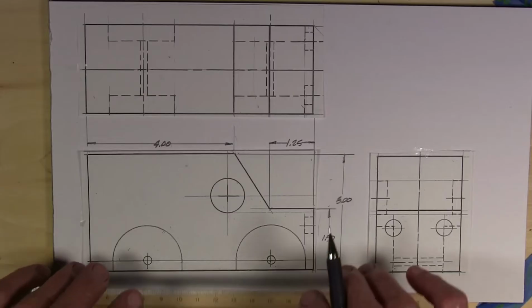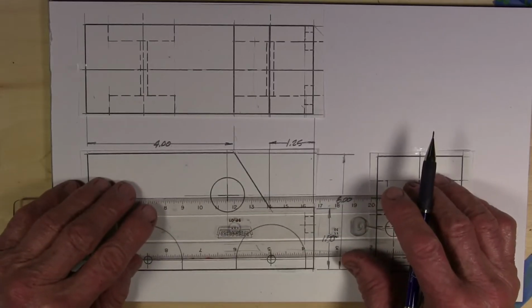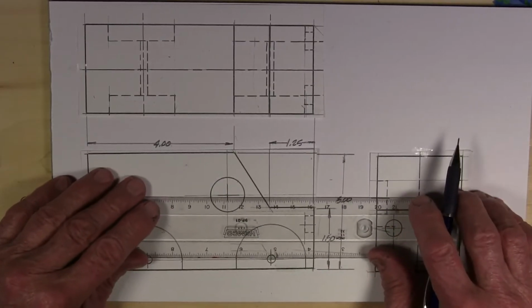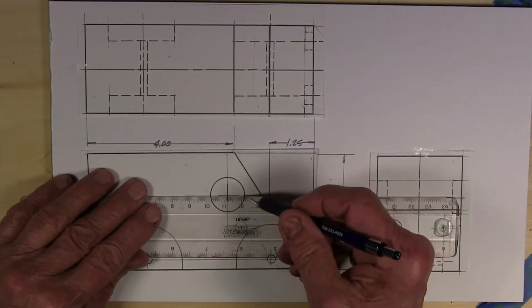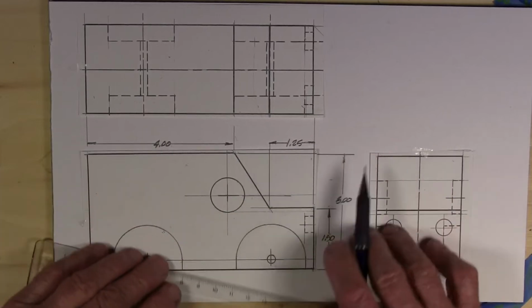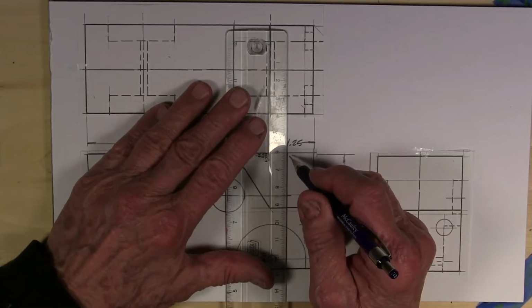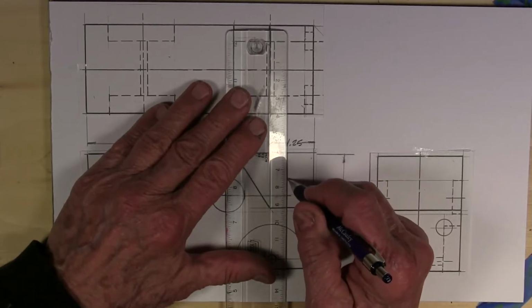Same holds true as we go through other elements of this. How about locating this point? We can do that very simply with another witness line. Comes out here at some convenient location, clear of the object. You never draw inside the object.